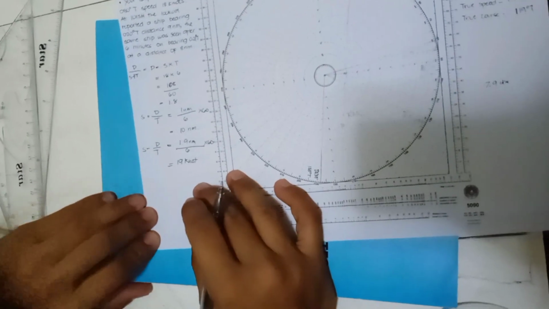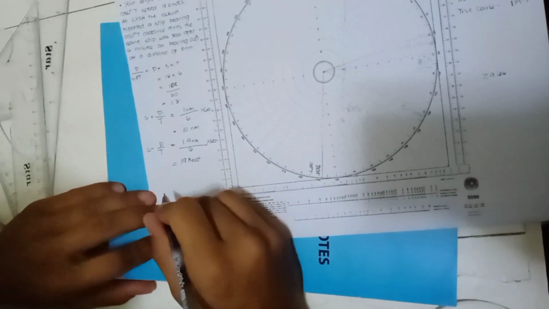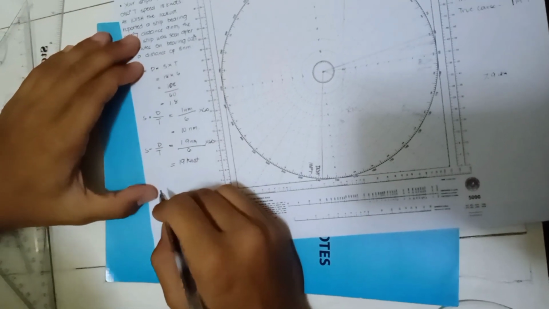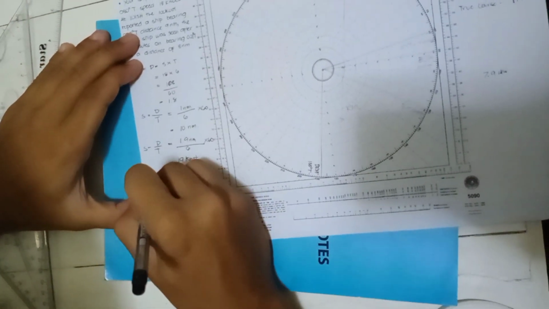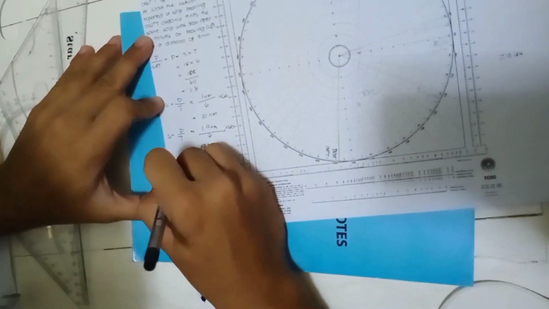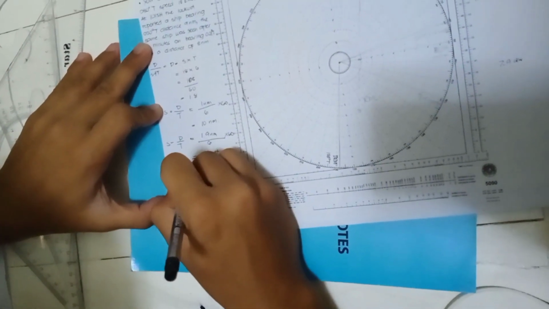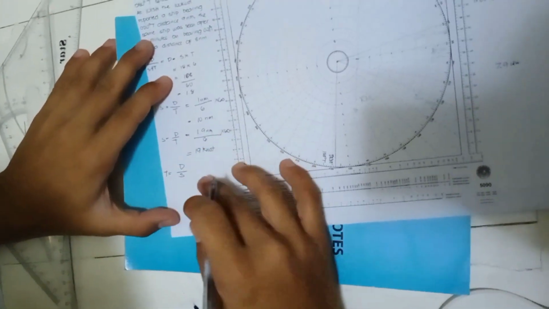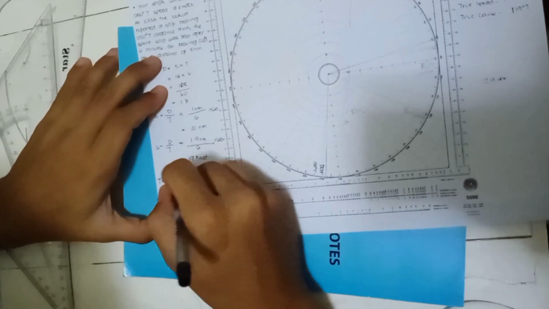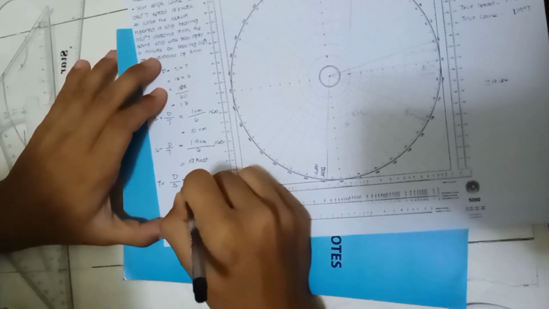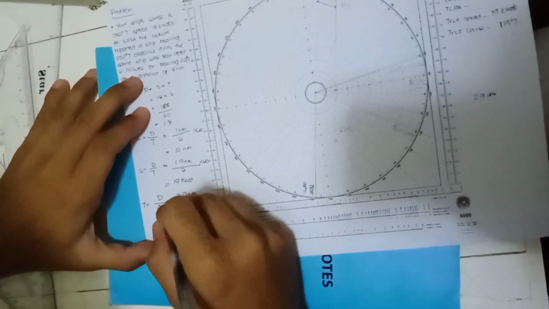In this problem, we are assigned to find the time. So T is equal to D over S. So substitute 7.9 nm divided by the speed.